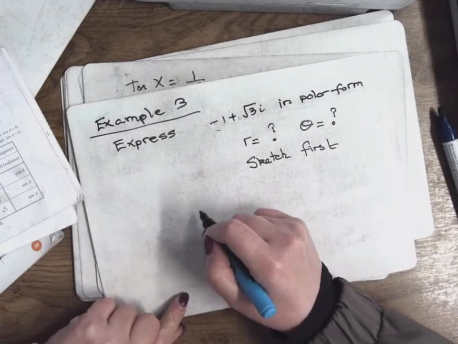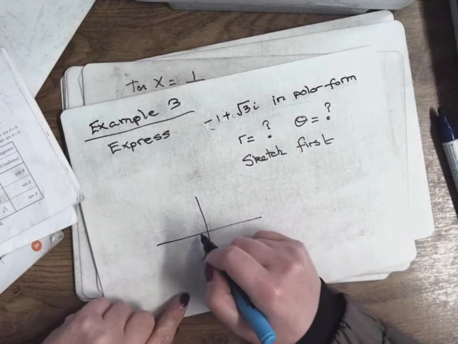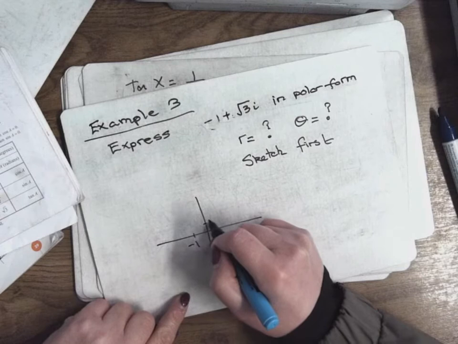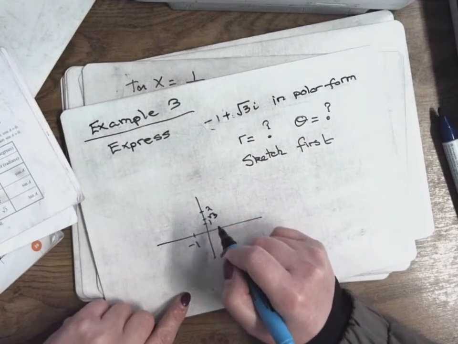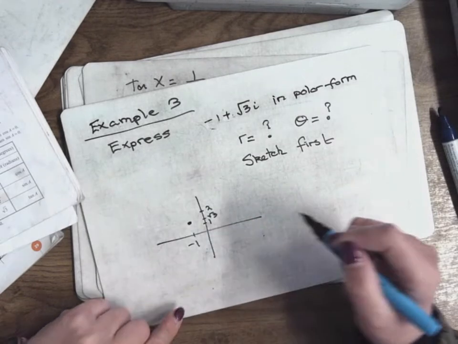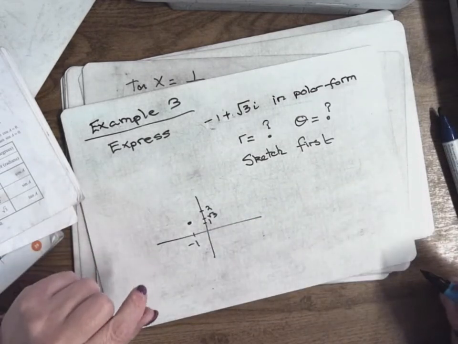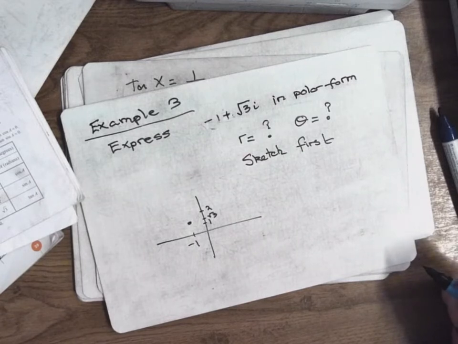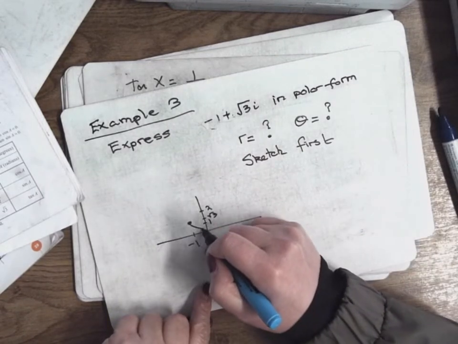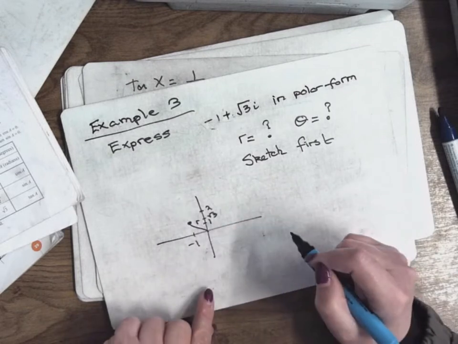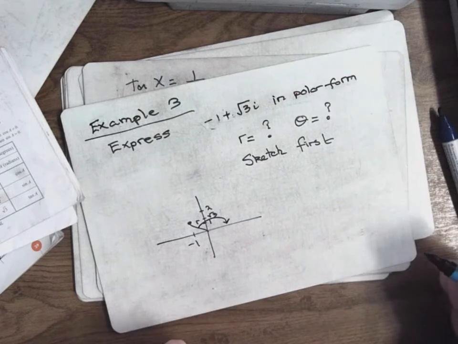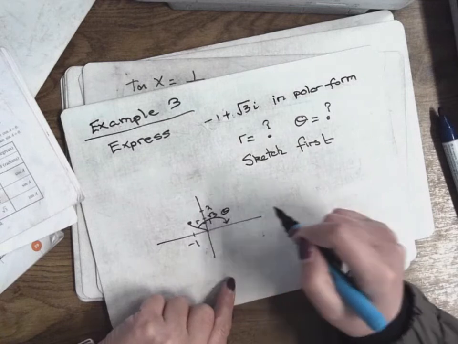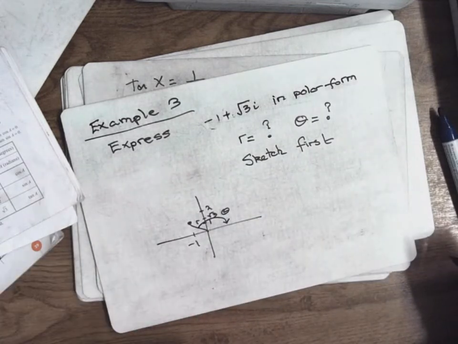So it's across to minus 1 and it's up to root 3. Root 3 is a bit past 1, so it's in there. So it's across to minus 1, up to root 3, there's the complex number, that's where it is. So remember, r is the length of that line, and the argument is all the way back to the positive x-axis. So that's theta, the argument, and r is the modulus.